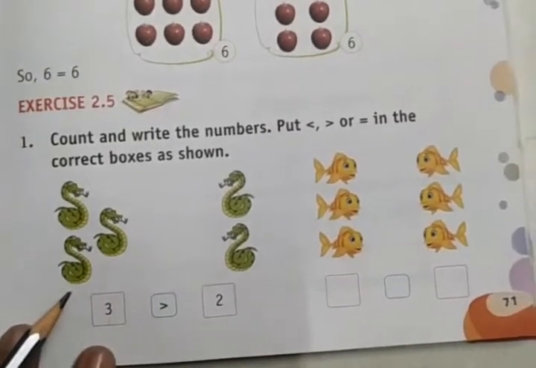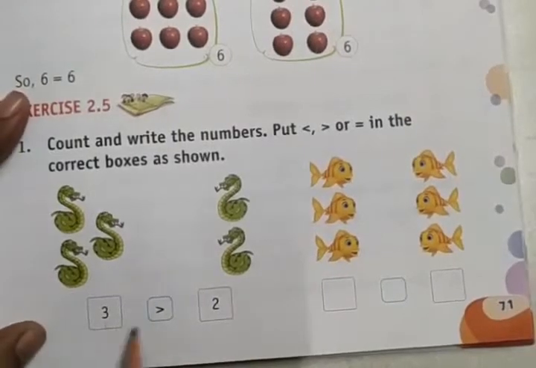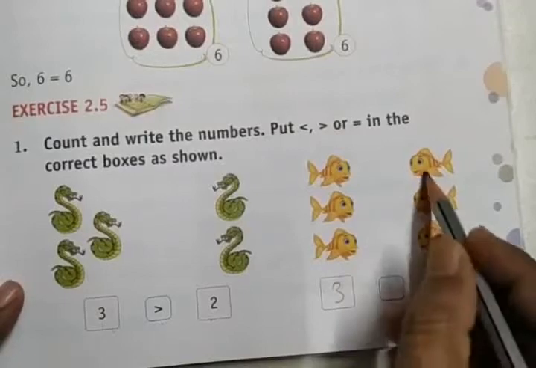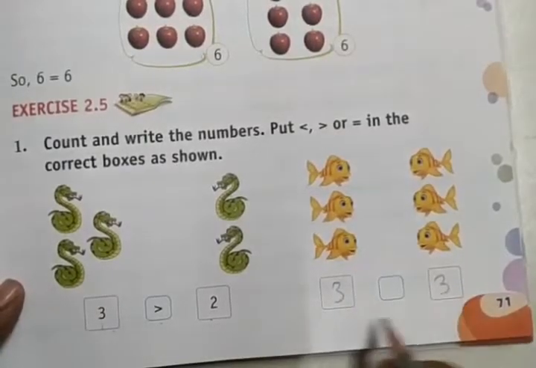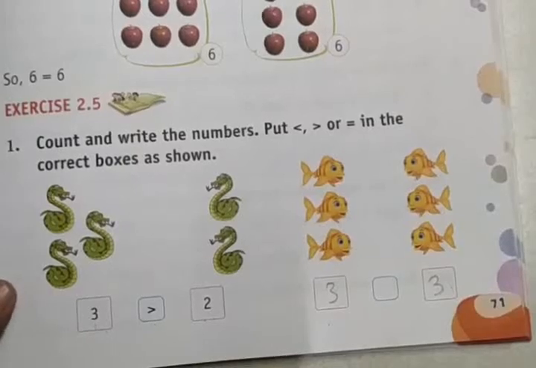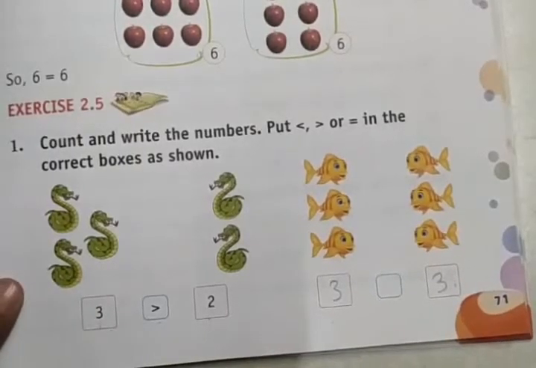Just we need to put the symbol, that's it. 3 is greater than 2. Here 1, 2, 3 fishes in this group. 1, 2, 3 fishes in this group. The number 3 and number 3. In both the groups we have the same number of fish.